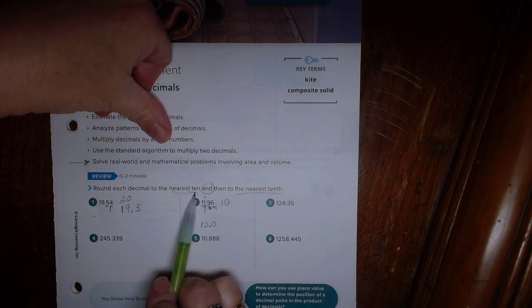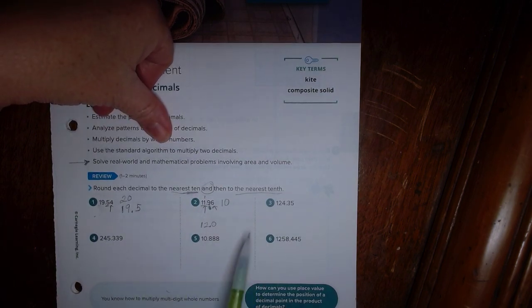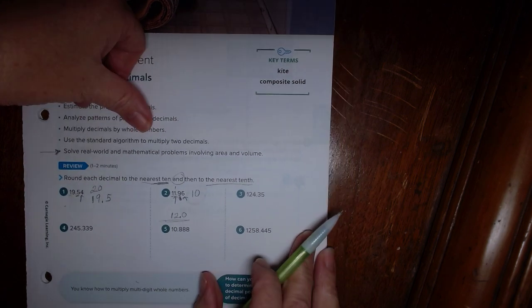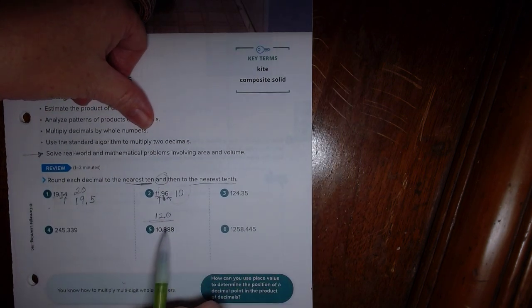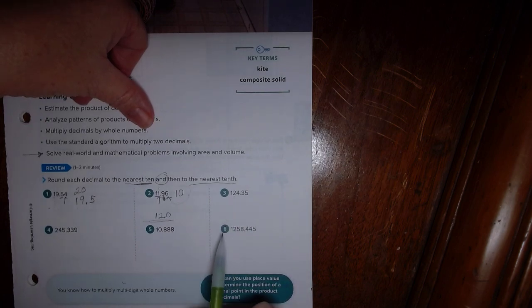Because we're rounding to the nearest 10, that means we are counting by tens: 10, 20, 30, 40, 50, 60, 70, and so on. So that's why this one went down, but then this one went up, and that's okay. As you were trying that, you may have been a little bit confused on that one. The nearest 10, the tens place is the 2.